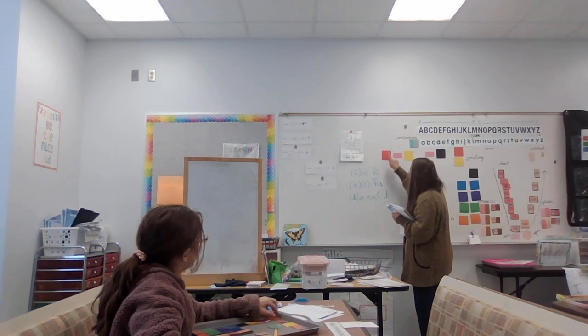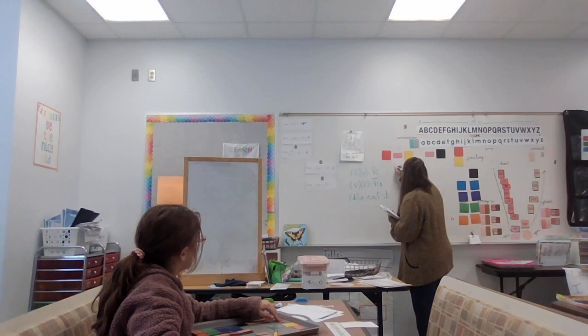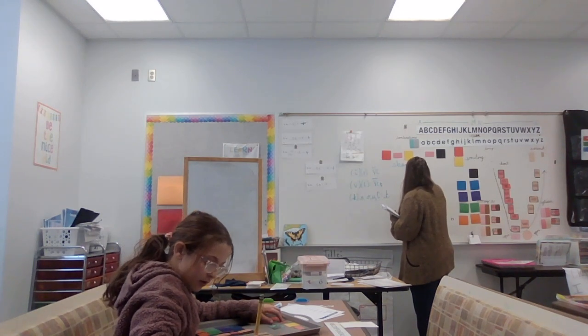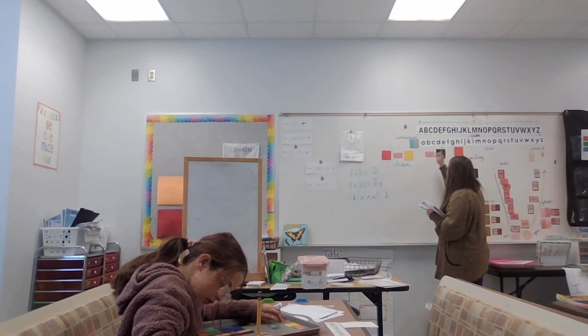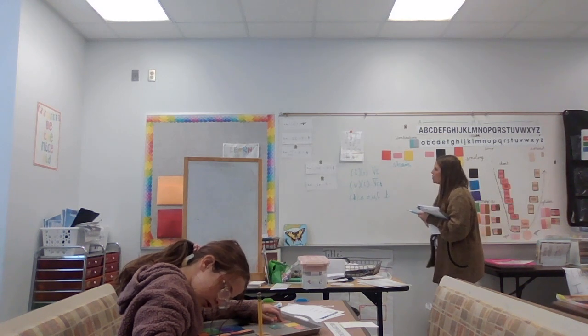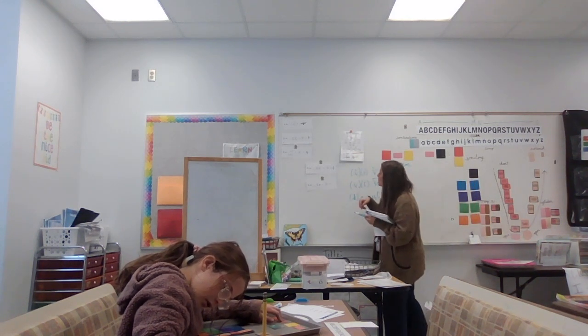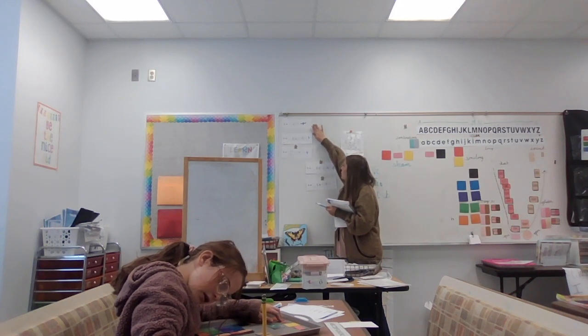I'm going to touch and spell. S-H-A-M. And then our vowel suffix is ing. Now we have to use our derivative rules. I'm going to go through these. We're going to focus on two.